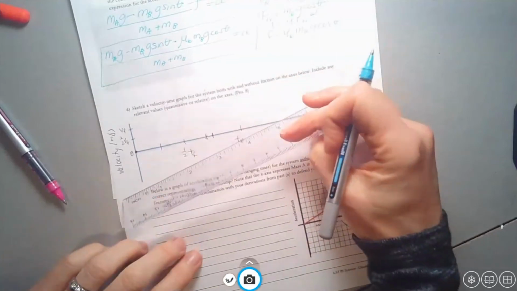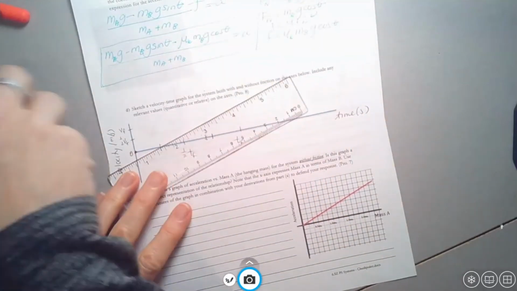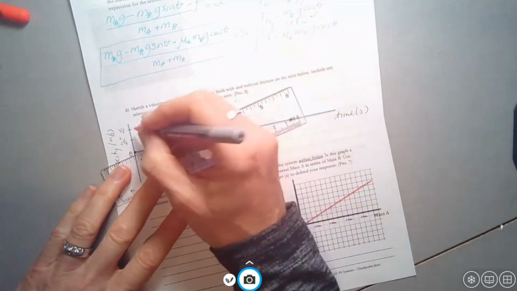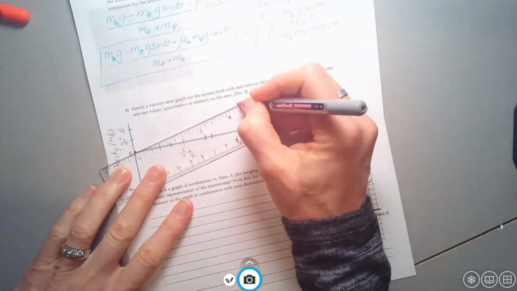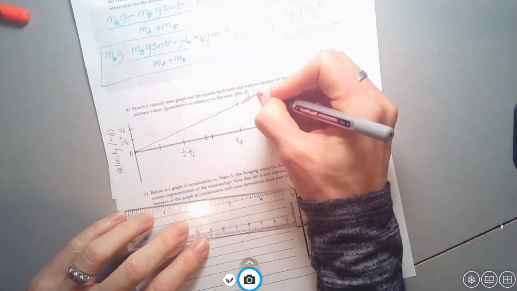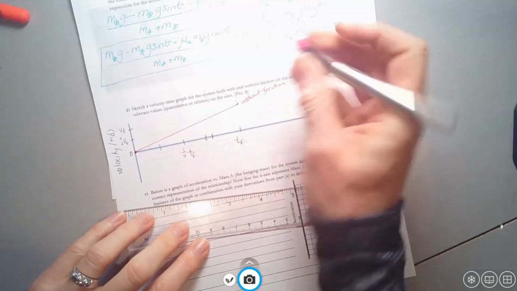So let's do without friction first. I start at rest, and we're going to go to time final and end up at V final. We're going to be here. So this is with friction. And with friction, what's friction going to do?